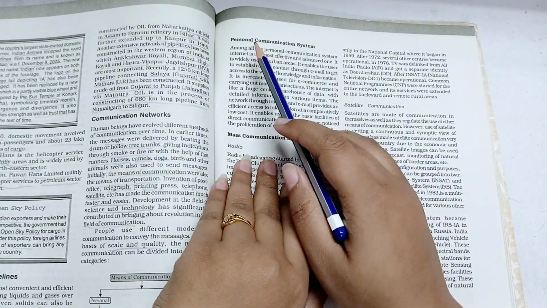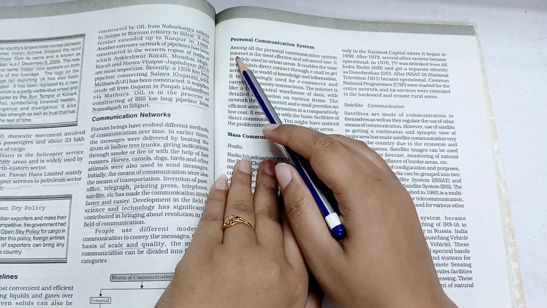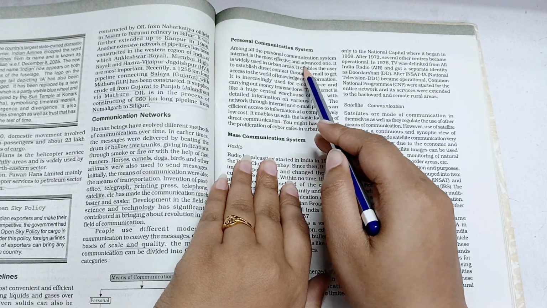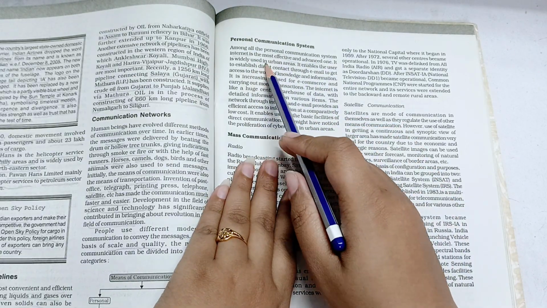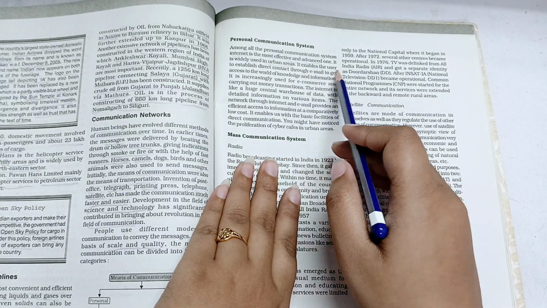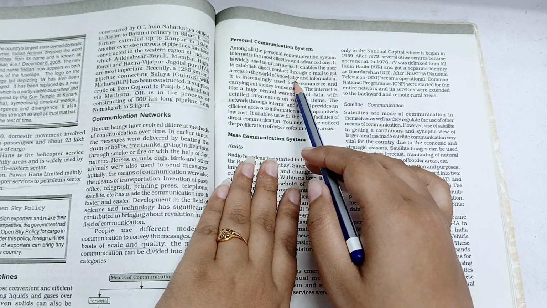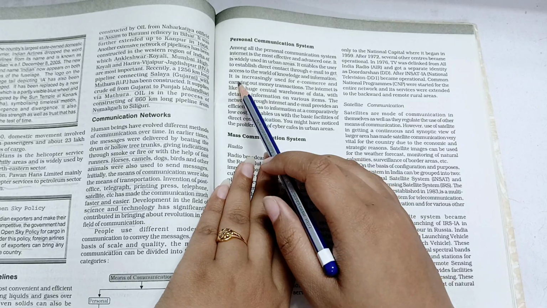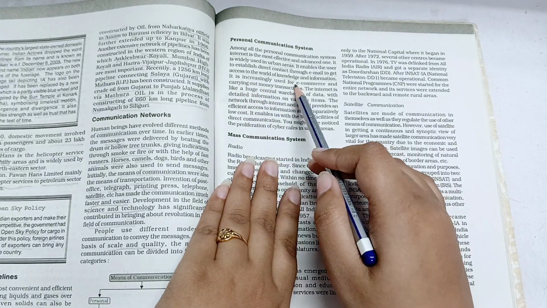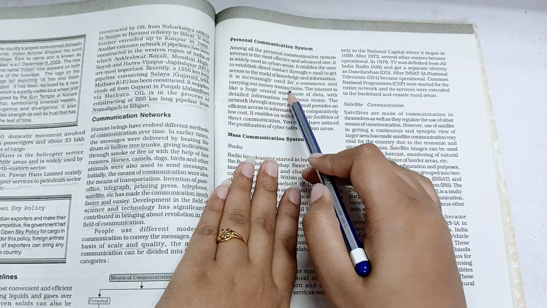Personal communication system. Among all the personal communication systems, internet is the most effective and advanced one. It is widely used in urban areas. It enables the user to establish direct contact through email to get access to the world of knowledge and information. It is increasingly used for e-commerce and carrying out money transactions.